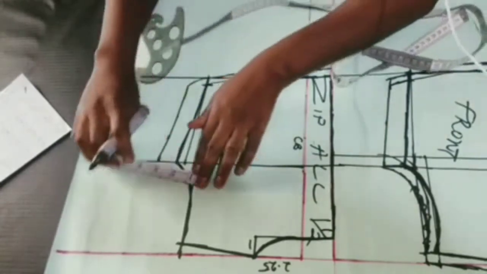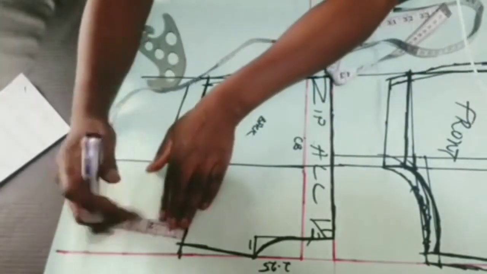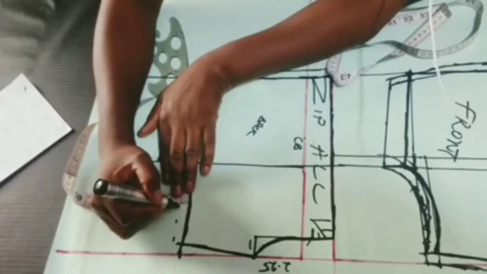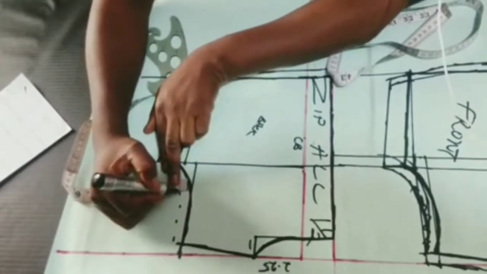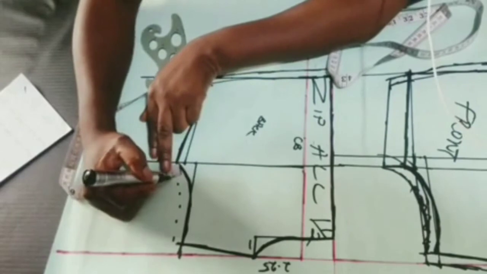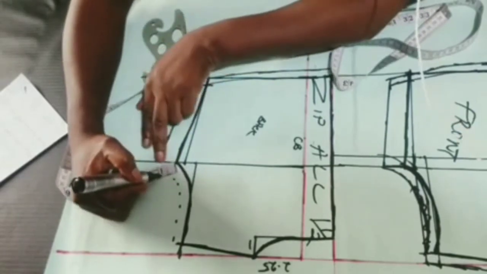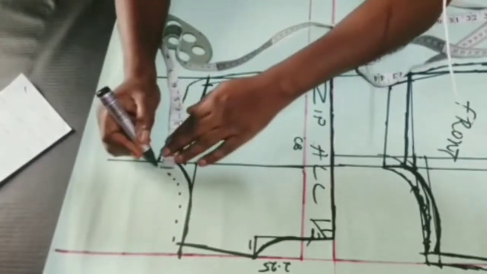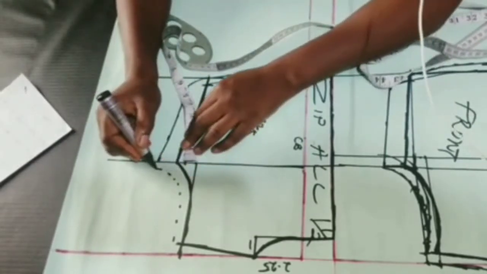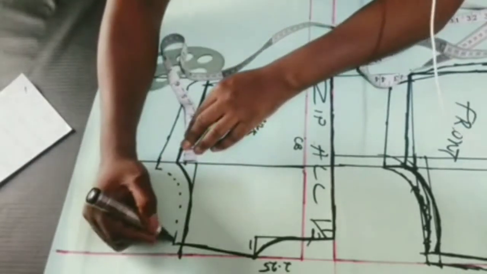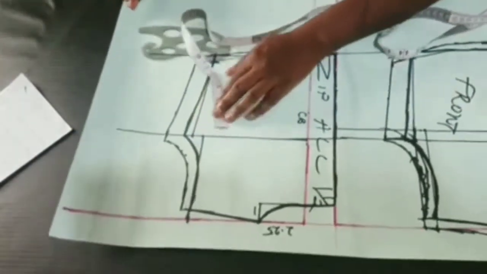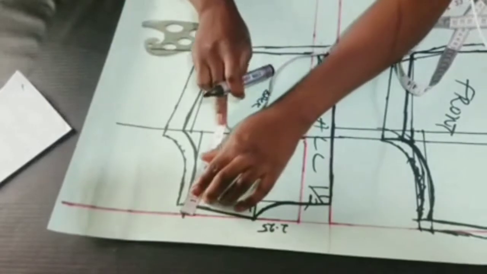Good. Then we'll add 1/2 inch on the armhole. So this is a new armhole extension. Then we're adding 1/2 inch on the neck.